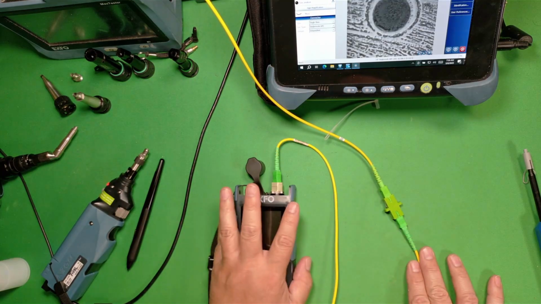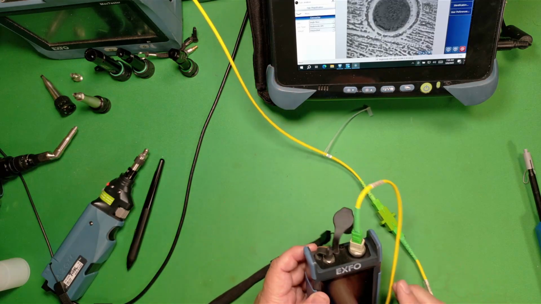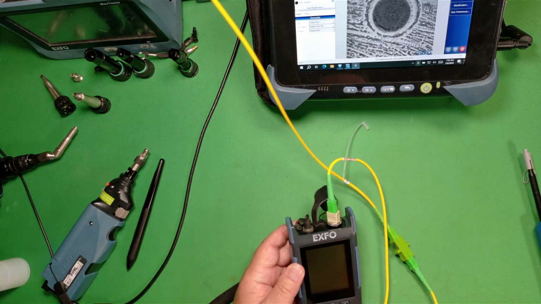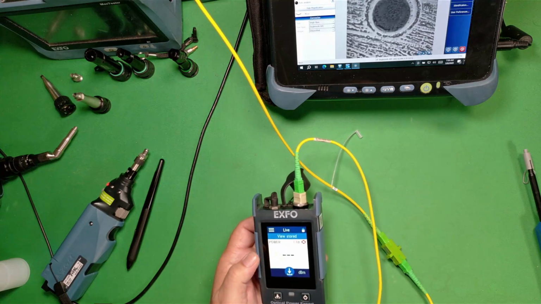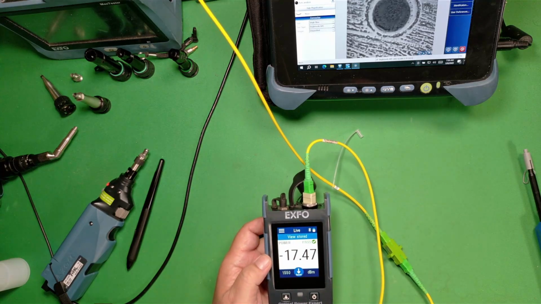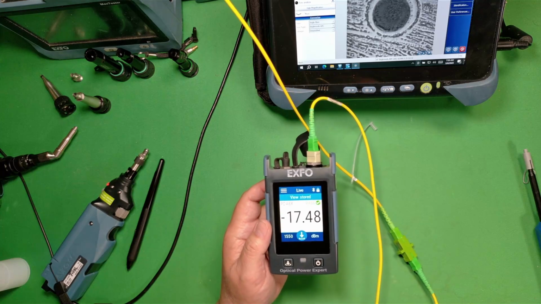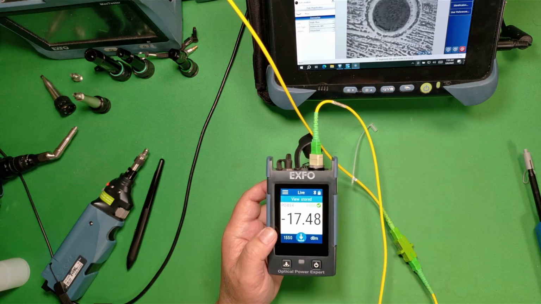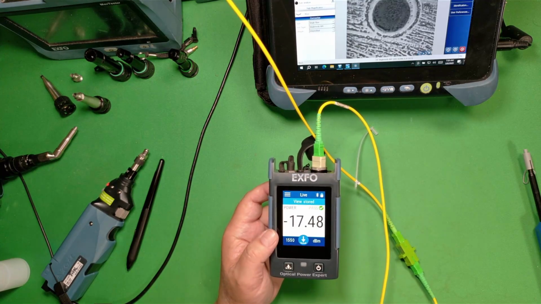And let's say that I'm at my ONT in the side of the house. So I unplugged my drop from my ONT and I plug it into my power meter. And this is one of the first things you'll do: you'll turn on your power meter and you'll measure the light levels coming into this ONT. And in this particular situation, we're coming in at minus 17.48 dBm, which is good light for your ONT.